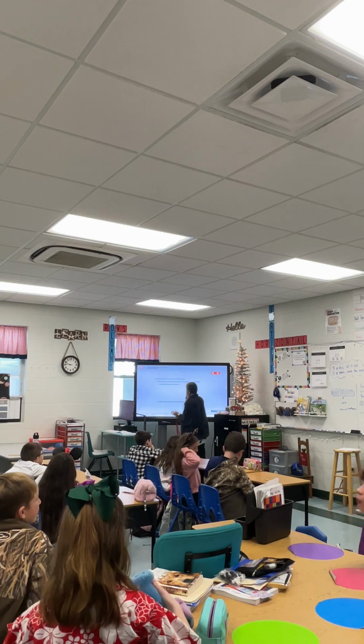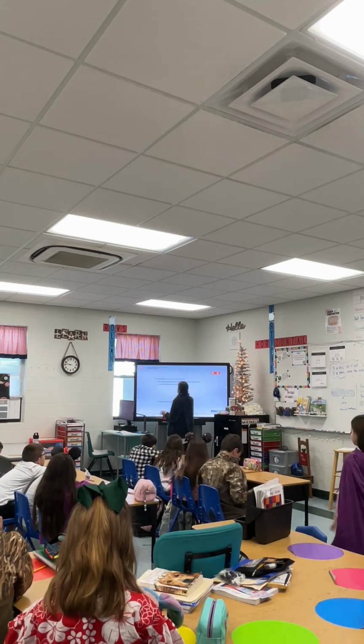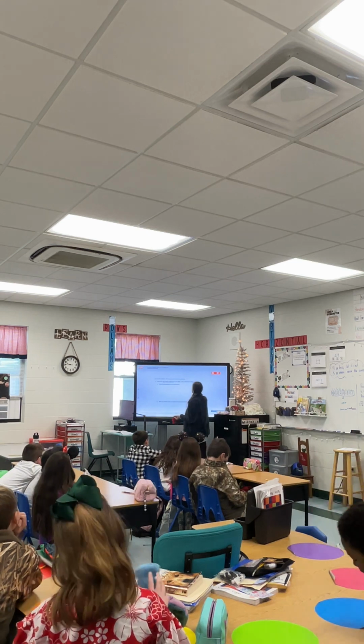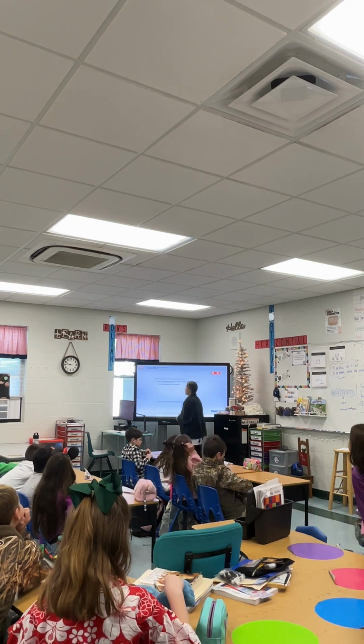So let's look at our first word problem here. There are 48 teacher mailboxes in the office. The mailboxes are in 6 equal rows. How many mailboxes are in each row?